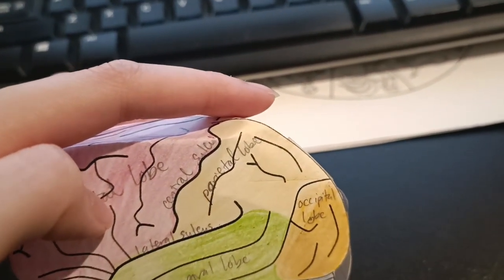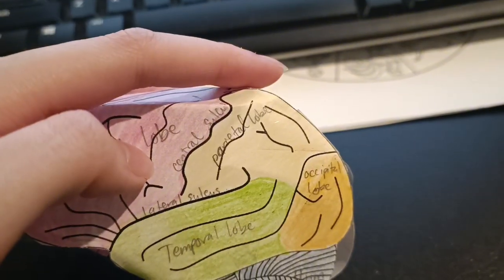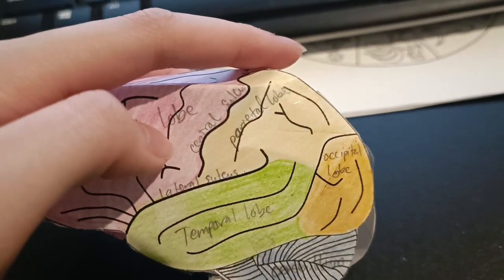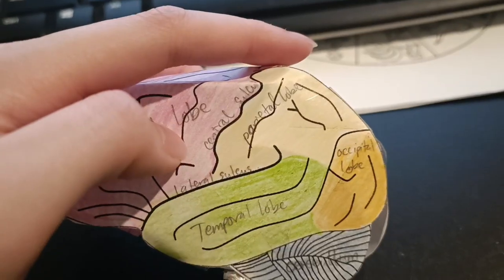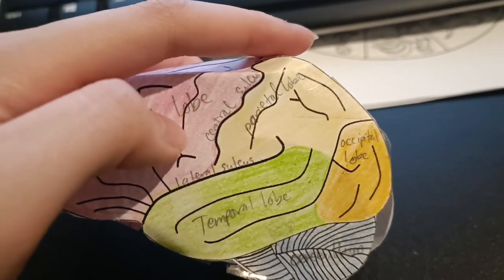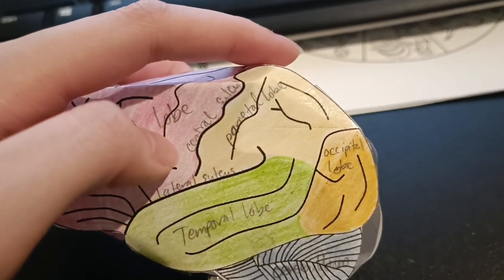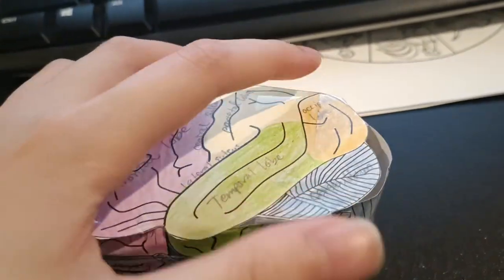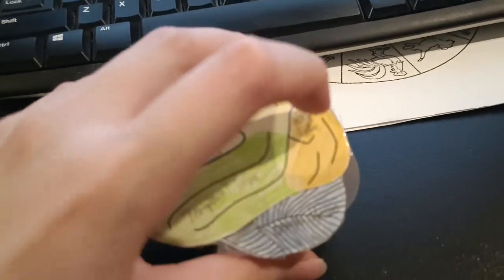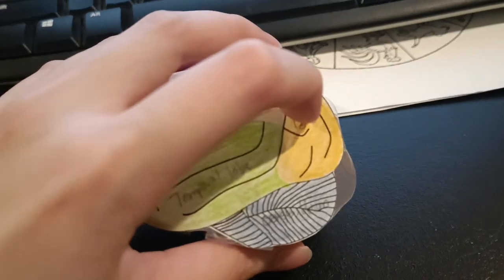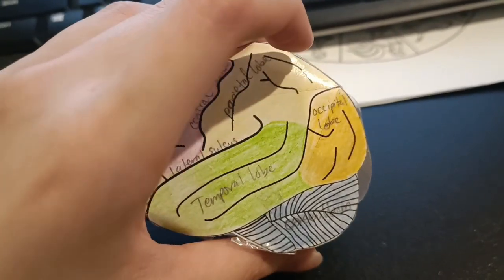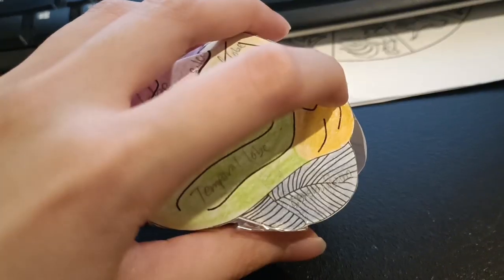It's vital for sensory perception and integration, including the management of taste, hearing, sight, touch, and smell. It is home to the brain's primary sensory area, a region where the brain interprets input from other areas of the body. And next we have the occipital lobe, way in the back. It's responsible for visual perception, including color, form, and motion.